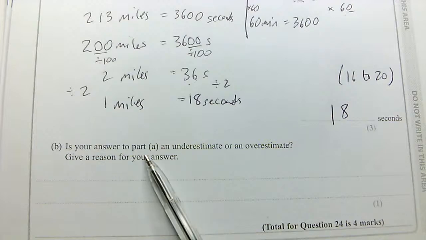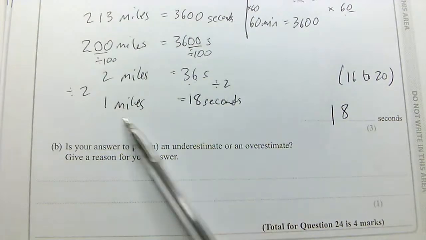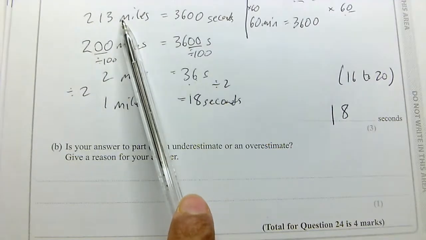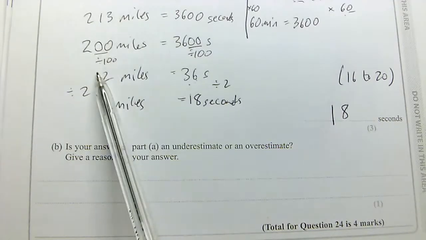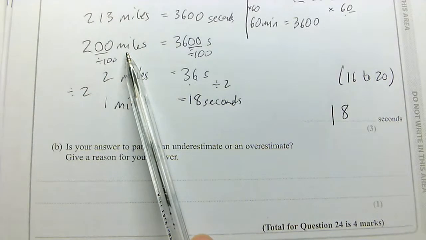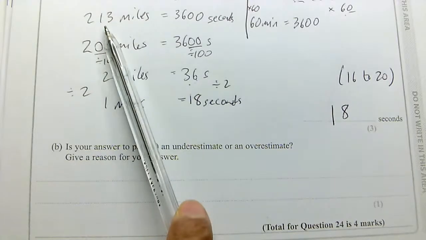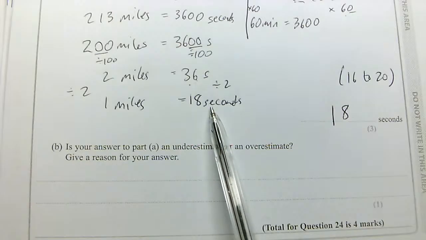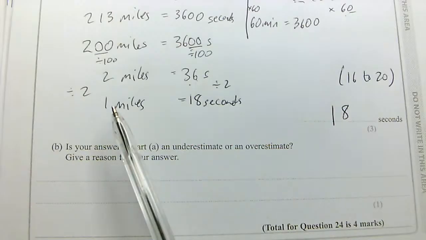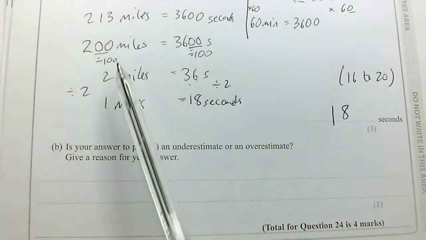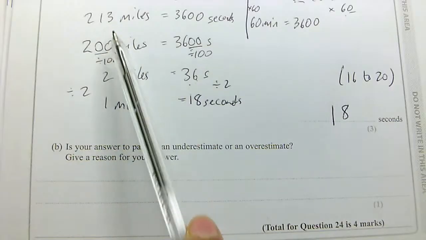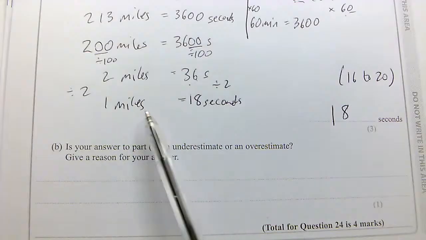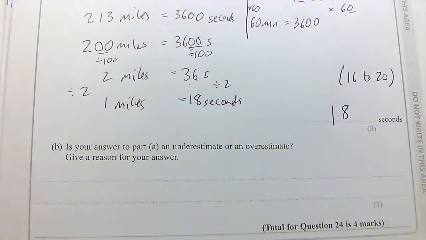All right. So is your answer to part A an underestimate? If I look at my working out, I rounded down here. 200 miles, 213 became 200. So I made it lower. Here it's saying 1 mile is in 18 seconds. Because I made this lower, in reality, it's slightly more than 1 mile. So 1 mile is not going to be in 18 seconds. It's going to be less than 18 seconds.